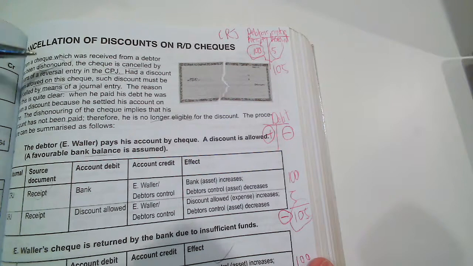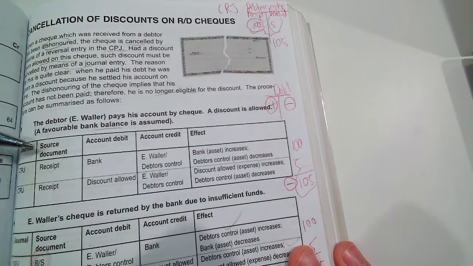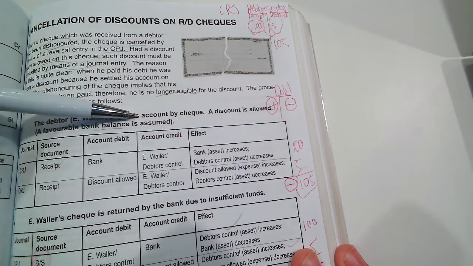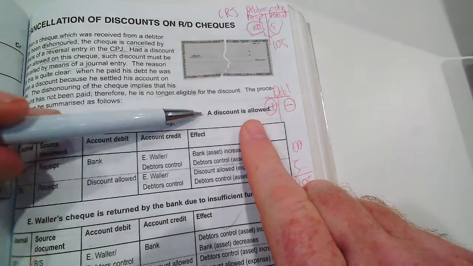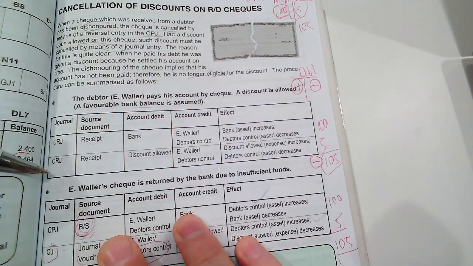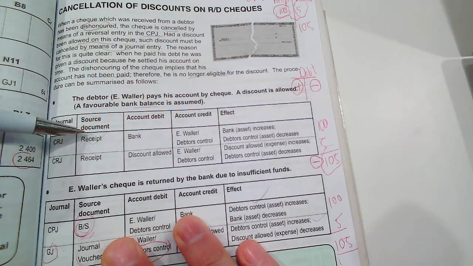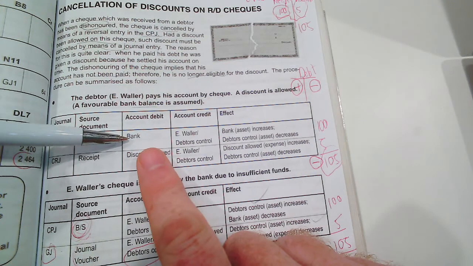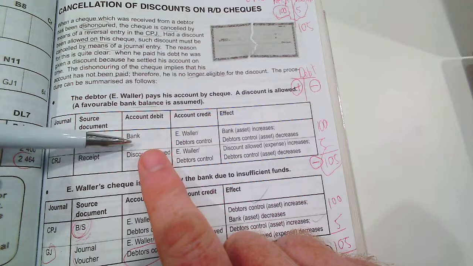So let's just go through the first step. Debtor E. Waller pays his account by check, discount is allowed. So what do you do now? In the CRJ, remember there's a couple of columns there. The source document is a receipt, and the physical amount that you received was a specific amount.